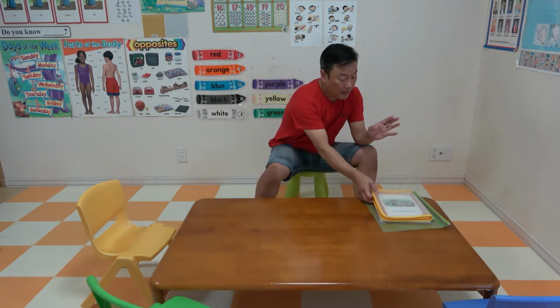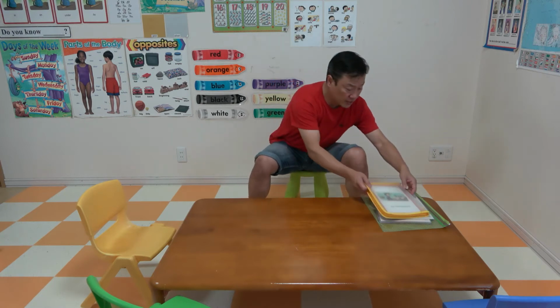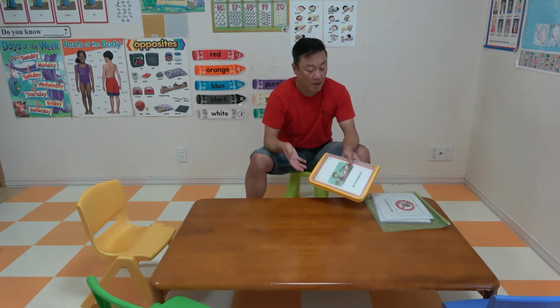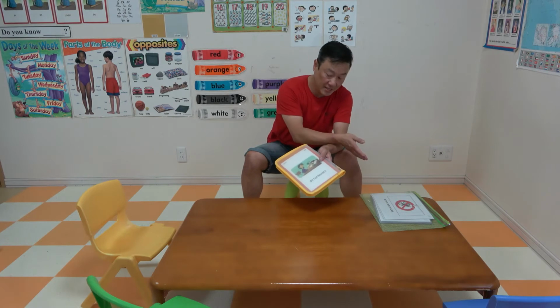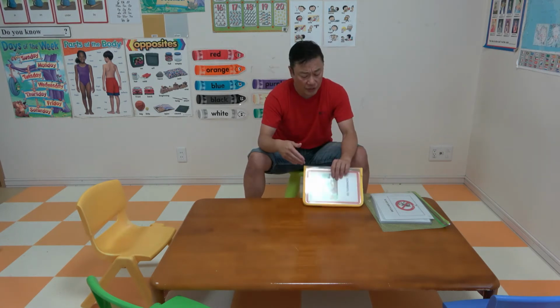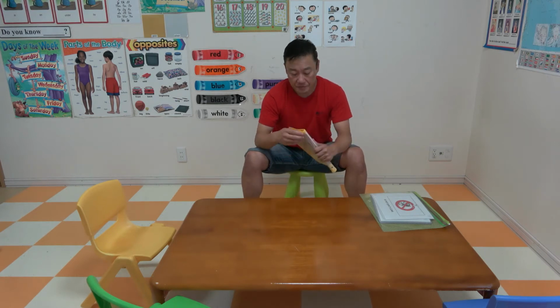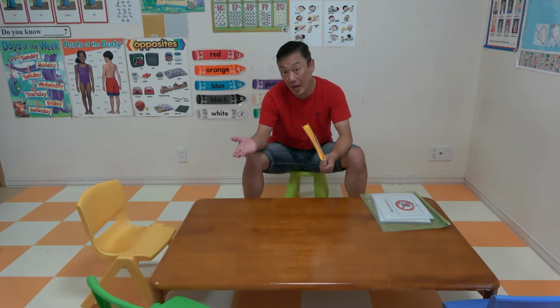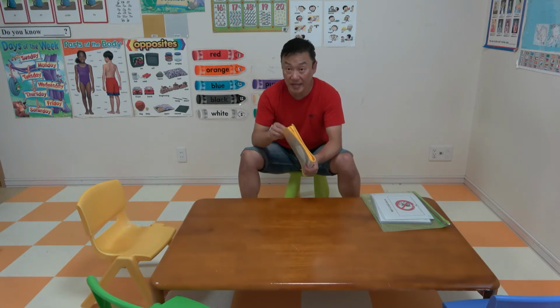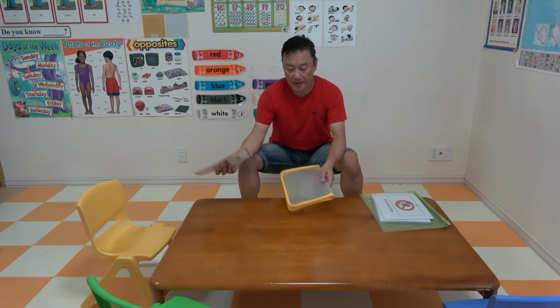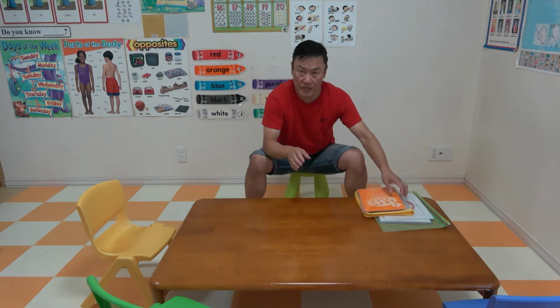Okay, to my left I have some cards. I have cards for must and mustn't. The cards that I'll be using are from Let's Go book number 5. I can't show you all the cards because it's copyrighted, but just to give you some idea. Okay, and then, so just watch how I will teach the word must.